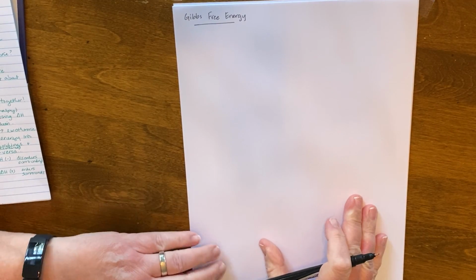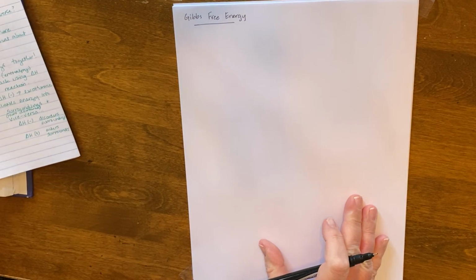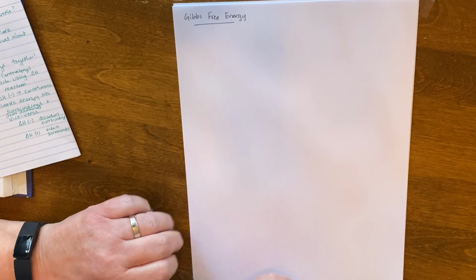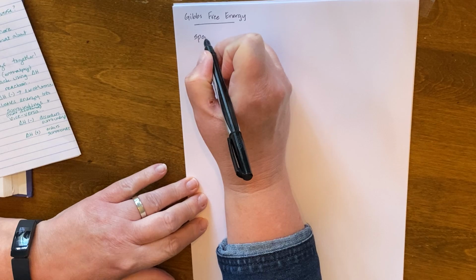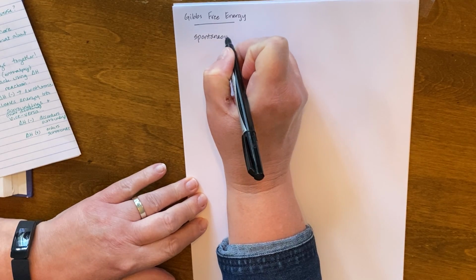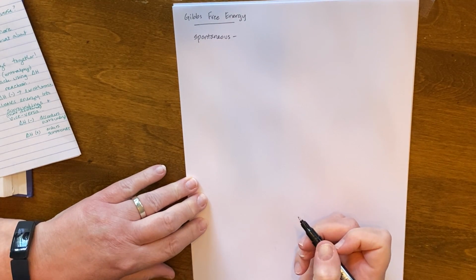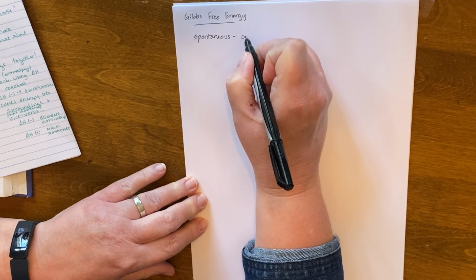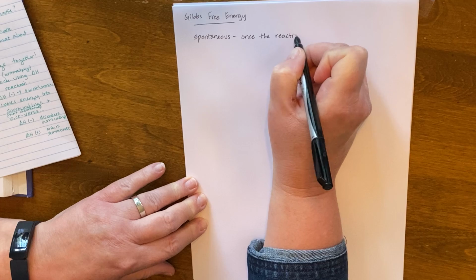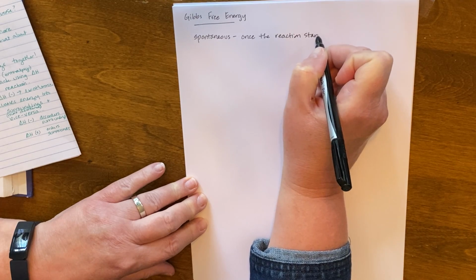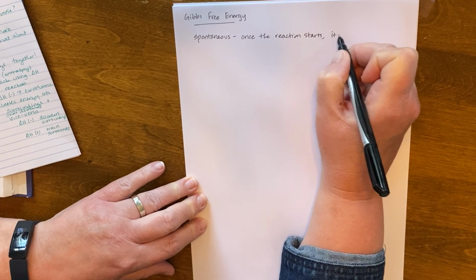Okay, so way back in the beginning, we talked about what it means if a reaction is spontaneous. It's a spontaneous reaction if once the reaction starts, it keeps going.